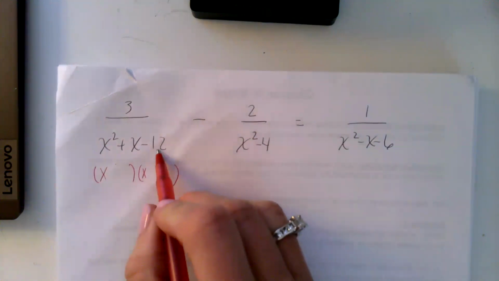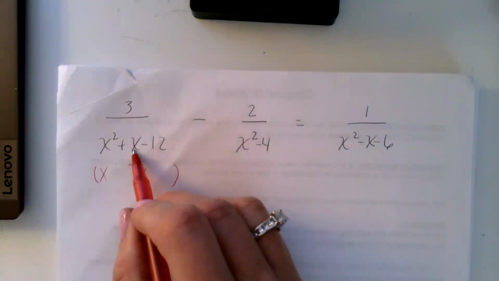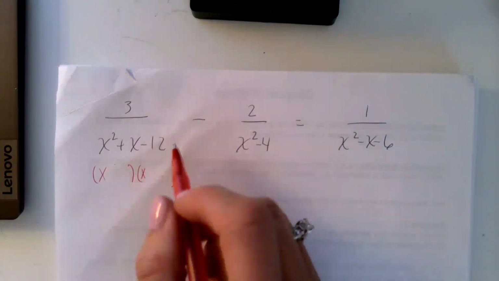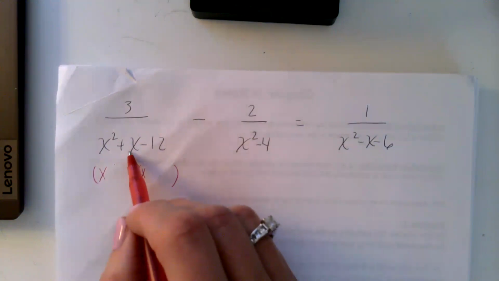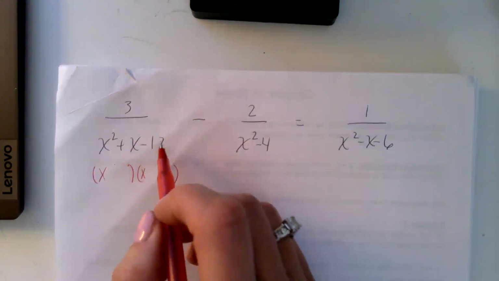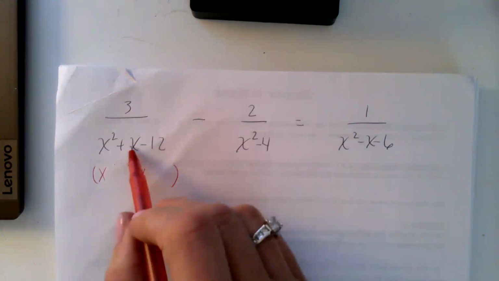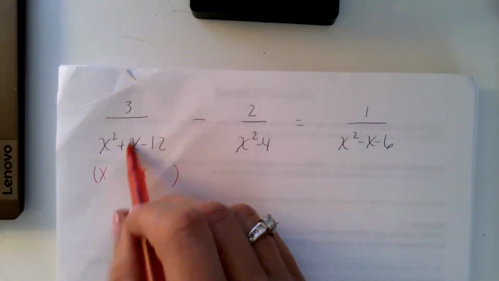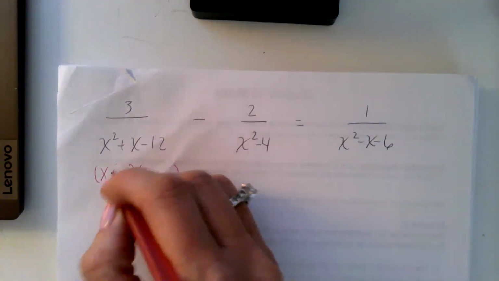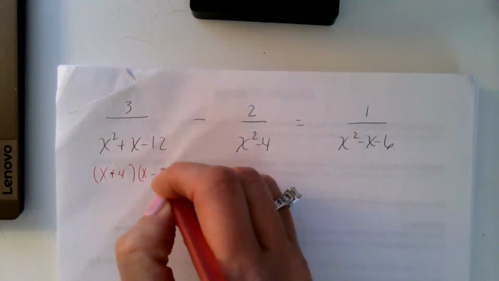We're looking for factors of a -12 that add to 1. So they have to be close together because they're just a difference of a +1. So I could use 4 and 3, and I want my bigger number to be positive for this 1 here on the x. So I'm going to use +4 and -3.